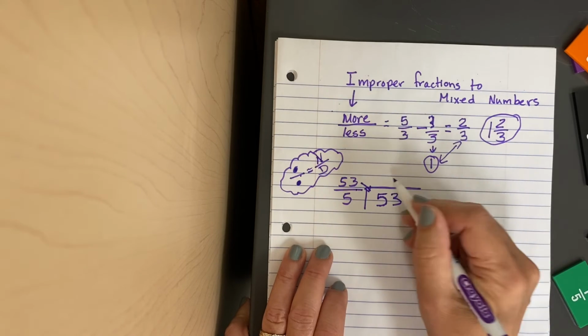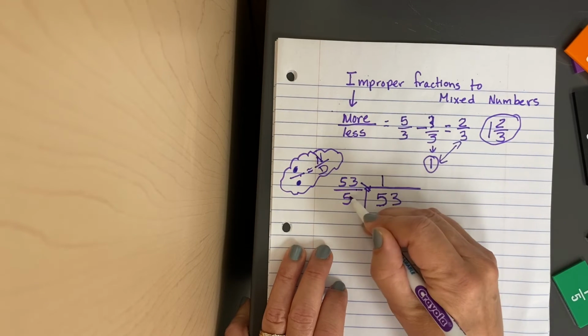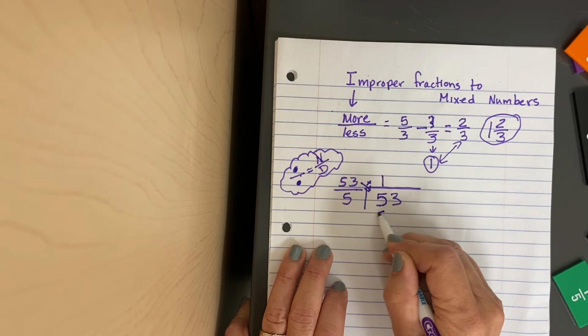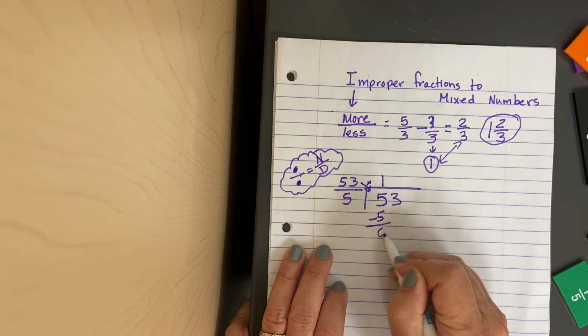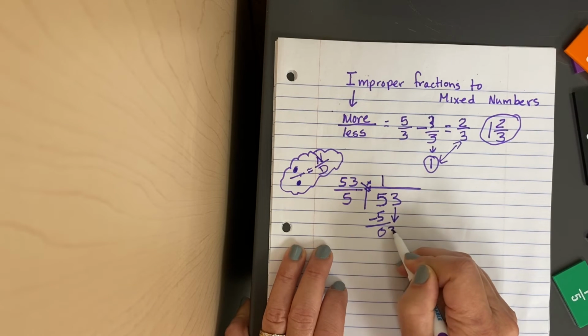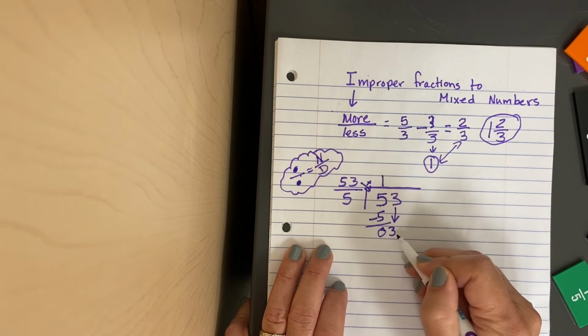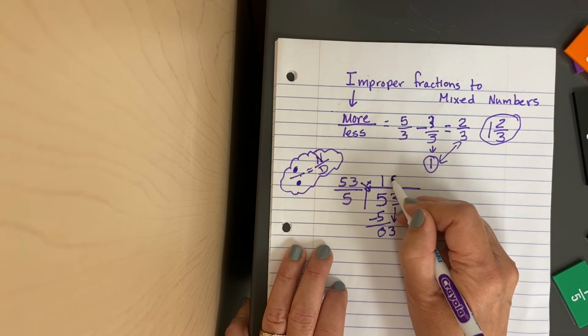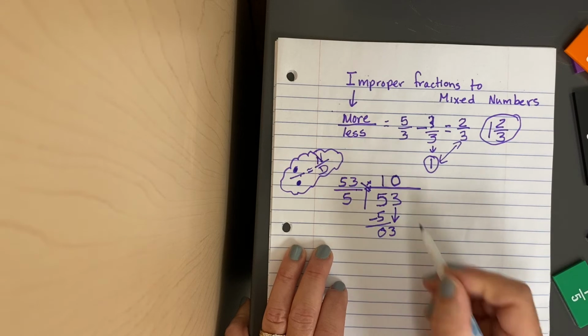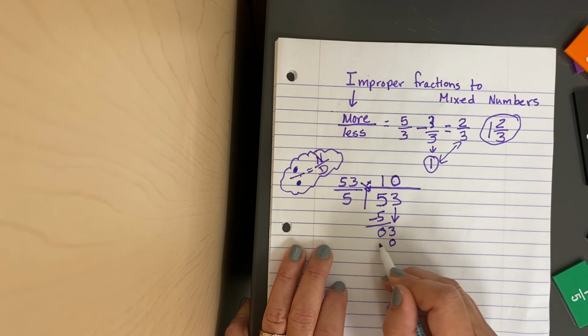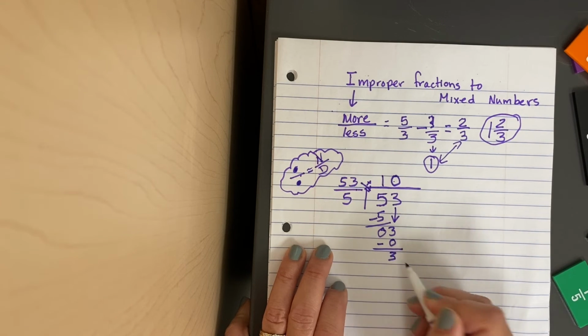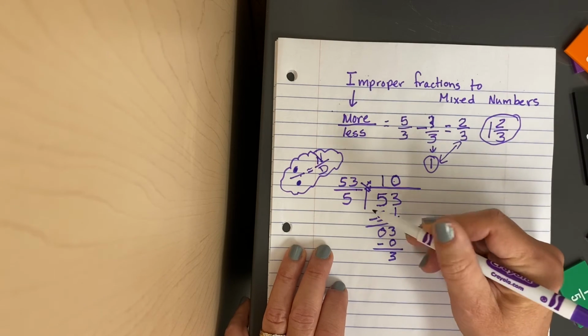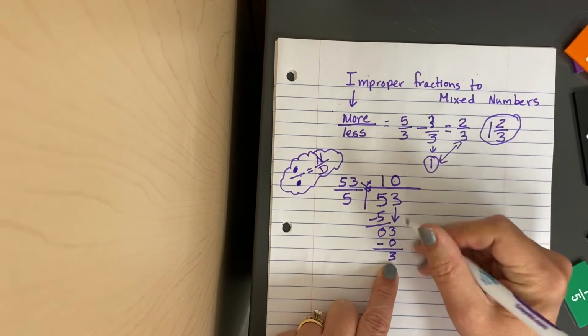So I start my division. 1 times 5 is 5. Subtract. I have 0. Bring down your 3. What times 5 gets me close to 3 without going over? Nothing. So I put in my 0. 0 times 5 is 0, and I subtract. Don't skip that step. It's very important. Now I have a remainder of 3.